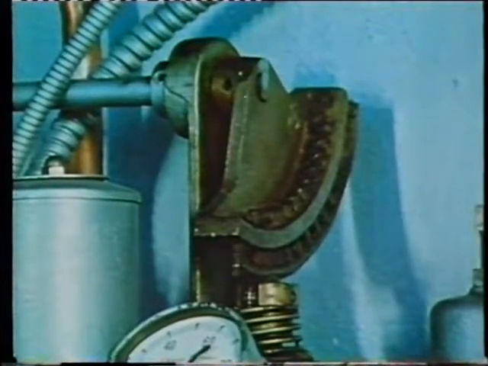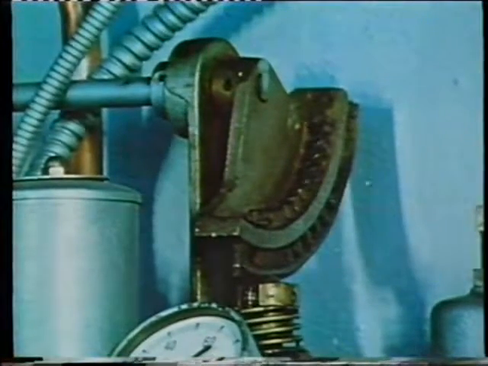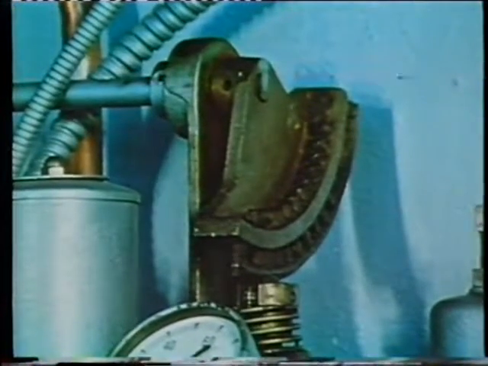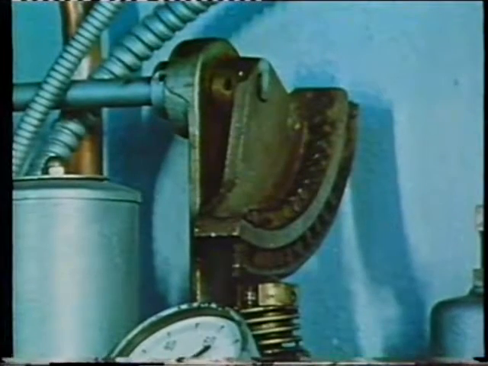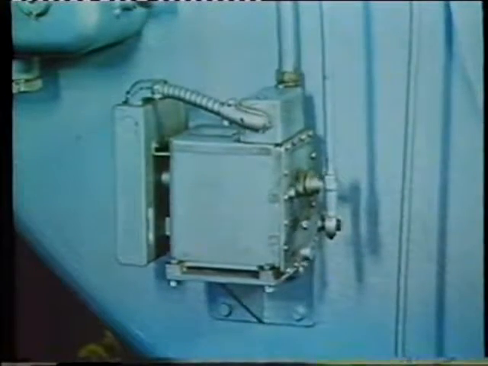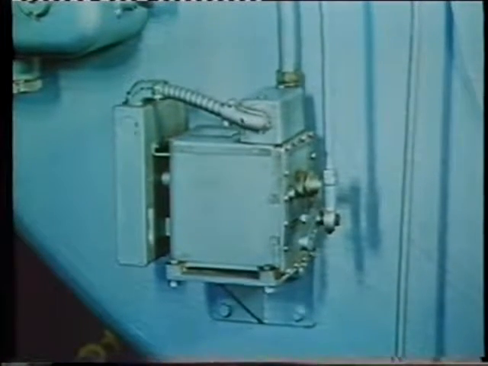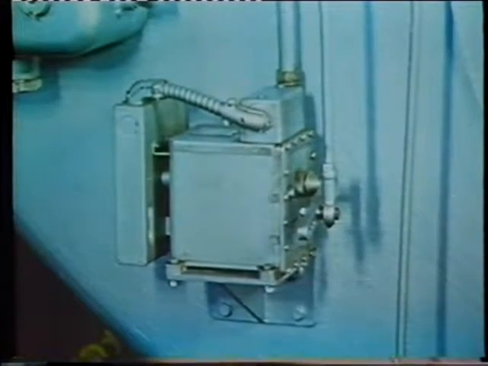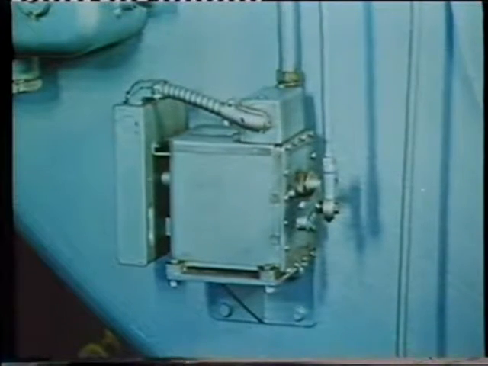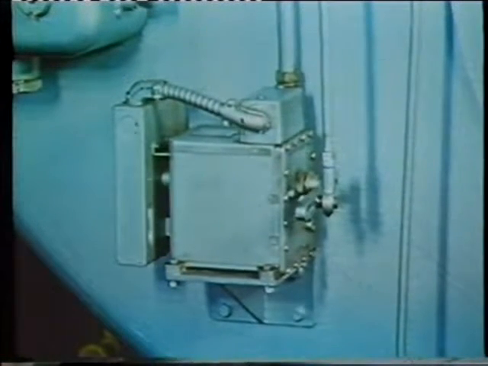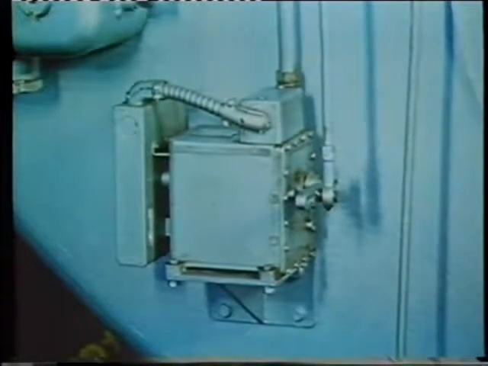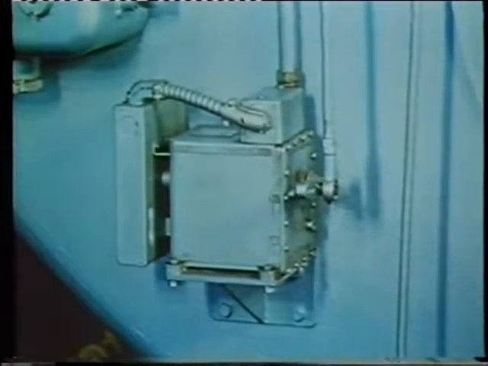The metering valve regulates the amount of oil flowing to the burner and is operated by the modulating cam. The modulating motor enables the boiler to follow the load demand when in the automatic operating mode. It actuates the oil metering cam and the combustion air damper to control the mixture of oil and air to the burner.